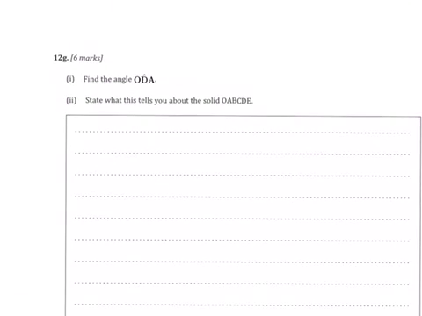Find the angle ODA. All right, so let's sketch this out one more time. I'm going to try to give it a little bit of depth. It's not going to be perfect, but that's okay. So I got O, got A, got B, got C, got M, I got D, I got E. I'm going to try to give this some perspective.